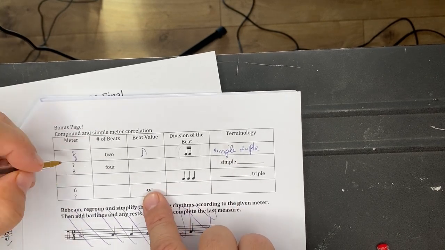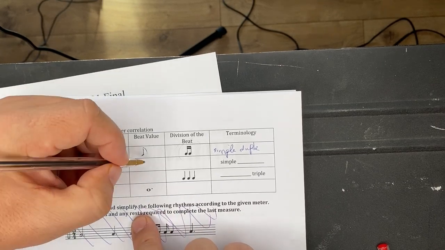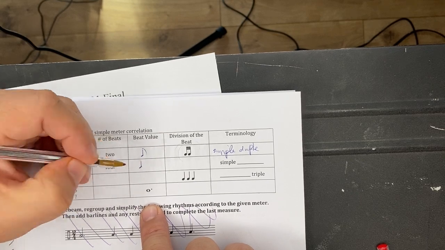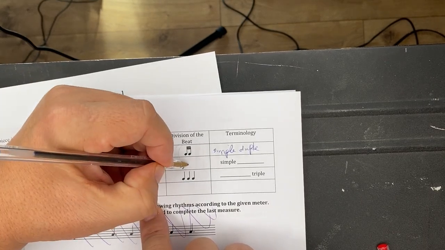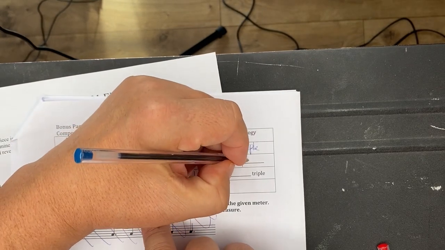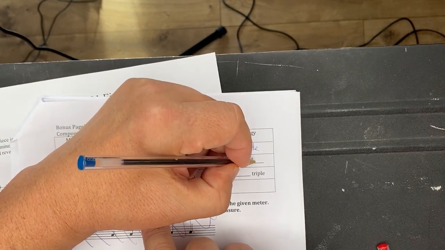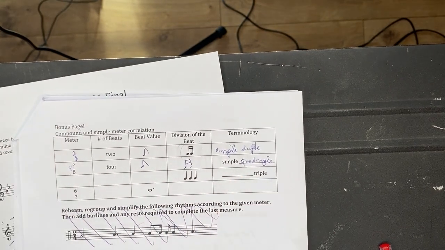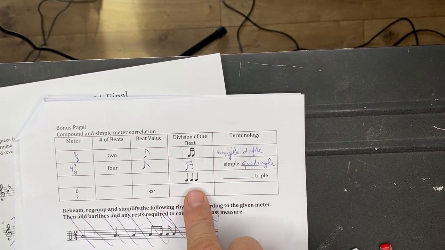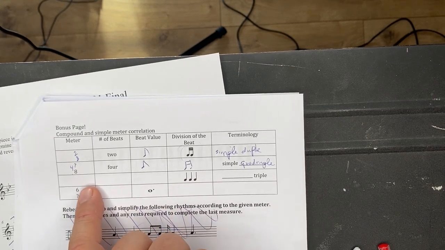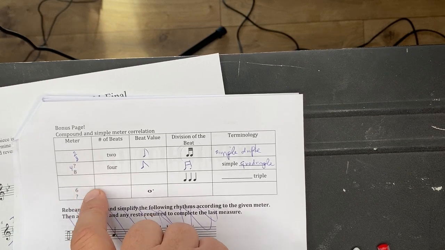4 beats, you're going to put the 4 on top. If the beat value is the bottom note here, that's an 8th note. So these are also going to be 16th notes when you divide them up. But 4 is quadruple, right? Quadruple. All right. These ones are compound. I know this because the beat has a dot, and the division of the beat is divided into 3, and this has a multiple of 3 for the top right there.